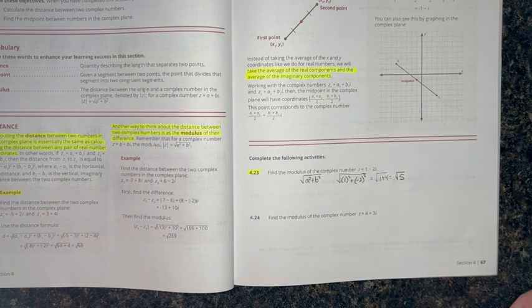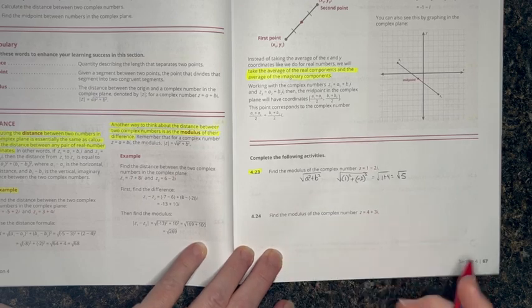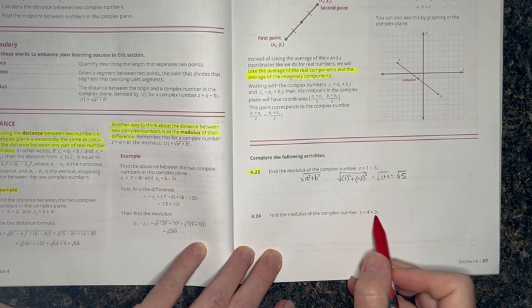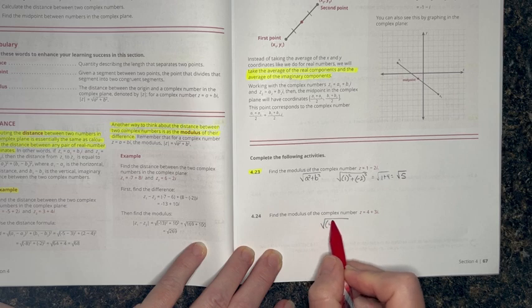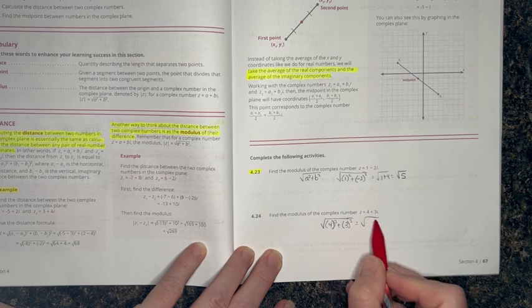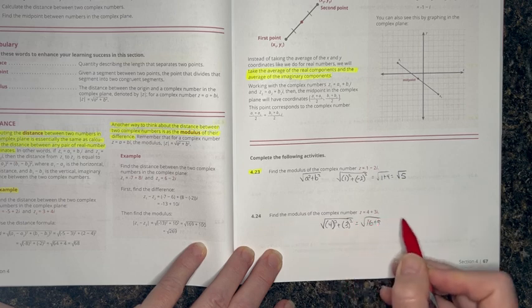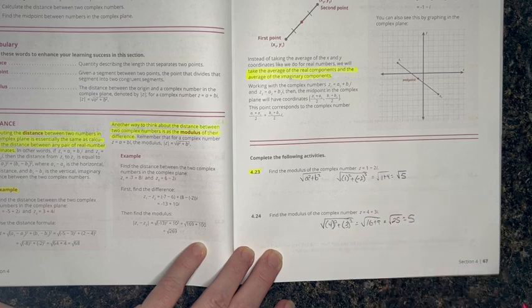No, square root of 5 is the modulus for 23. So 24 says find the modulus of the complex number z equals 4 plus 3i. So we have the square root of 4 squared plus 3 squared is equal to the square root of 16 plus 9, which is the square root of 25, so that is equal to 5.